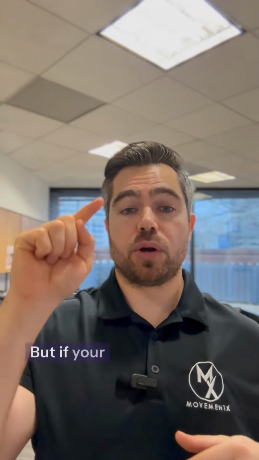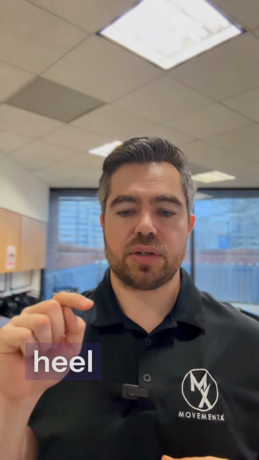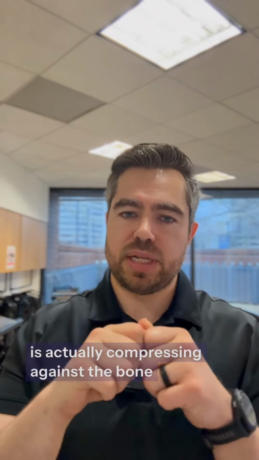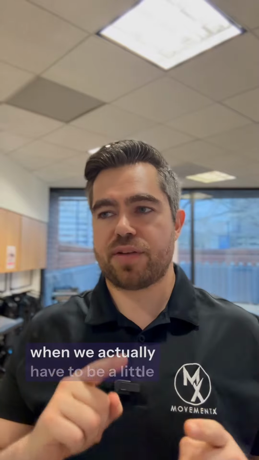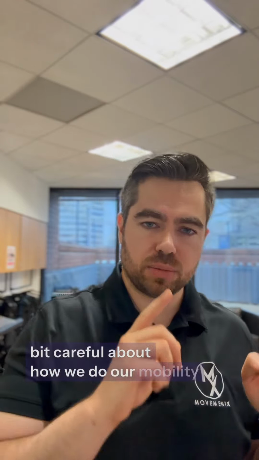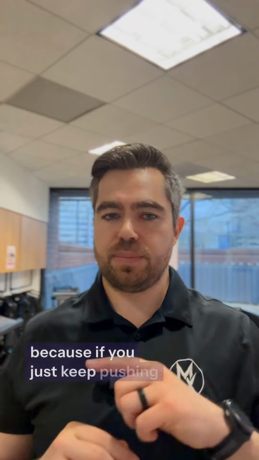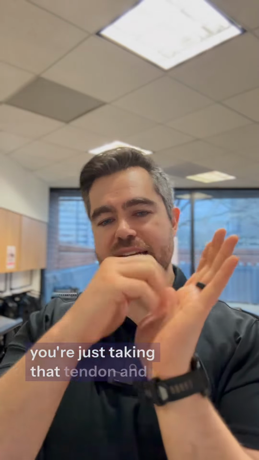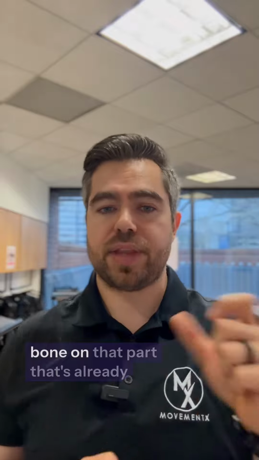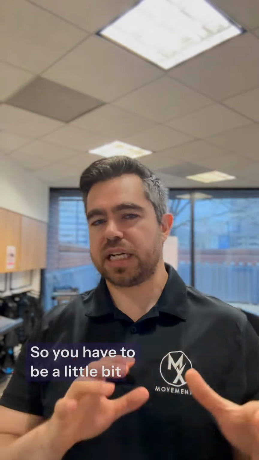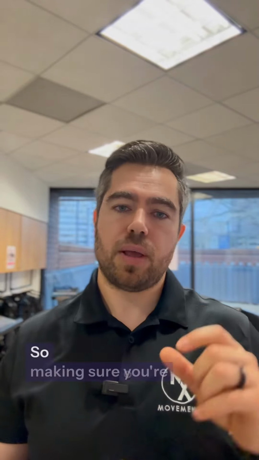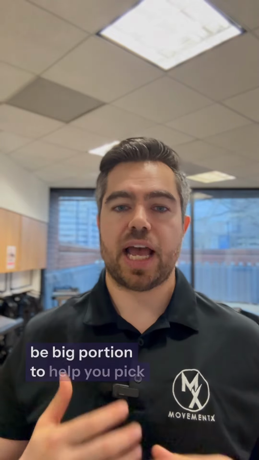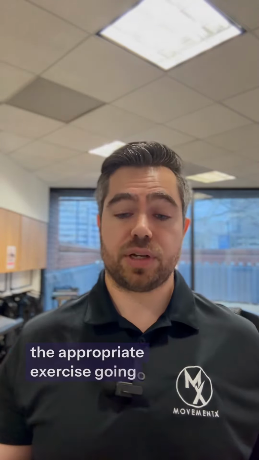But if your pain is more toward the bottom of your heel, this is where the tendon is actually compressing against the bone itself. Now, this is a time when we have to be a little bit careful with how we do our mobility, because if you just keep pushing tons and tons of dorsiflexion ankle mobility work, you're just taking that tendon and pushing it around that bone, on that part that's already inflamed. So you have to be careful and choosy with these ones. Making sure you're identifying where your Achilles tendonitis is is going to be a big portion of helping you pick the appropriate exercise.